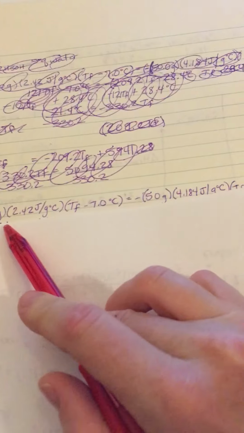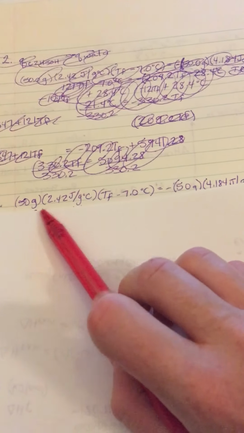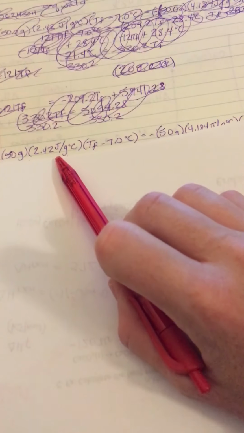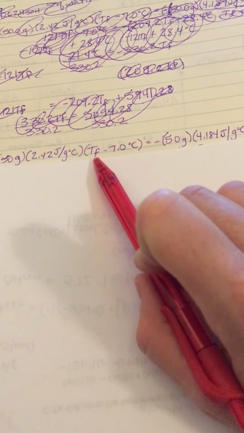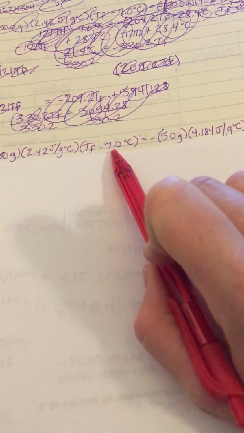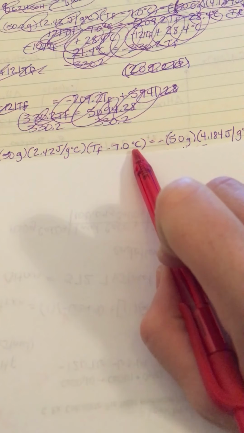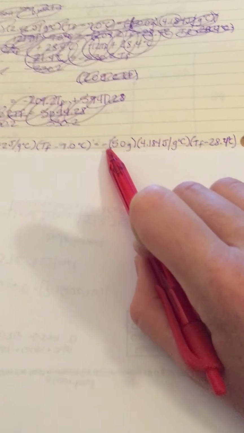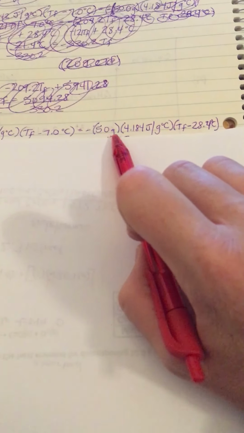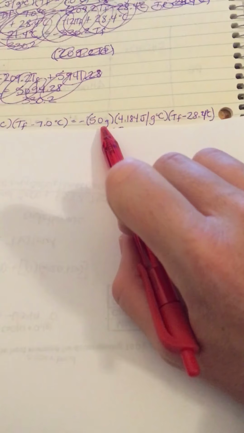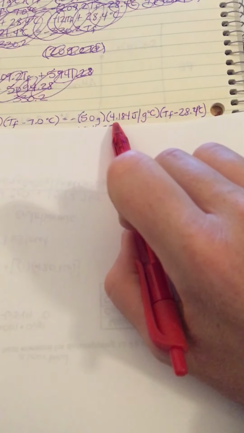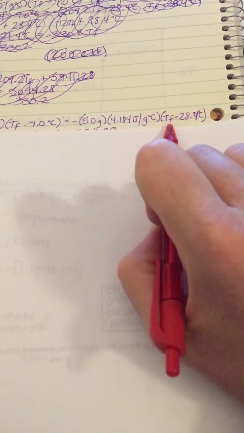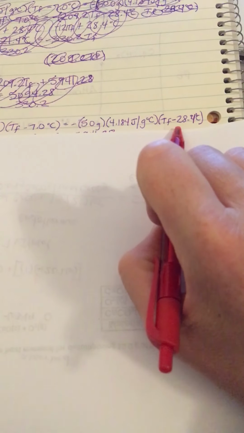So anyway, after I plug in my numbers, I have the original 50 grams of ethanol multiplied by the specific heat capacity of ethanol and multiplied by the final temperature minus the initial temperature, which was 7 degrees Celsius, and that is going to equal the negative of 50 grams. Originally it said 50 mils, but 50 mils equals 50 grams in water, so I converted that to grams. Multiplied that by the specific heat capacity of water times T final minus T initial of water.